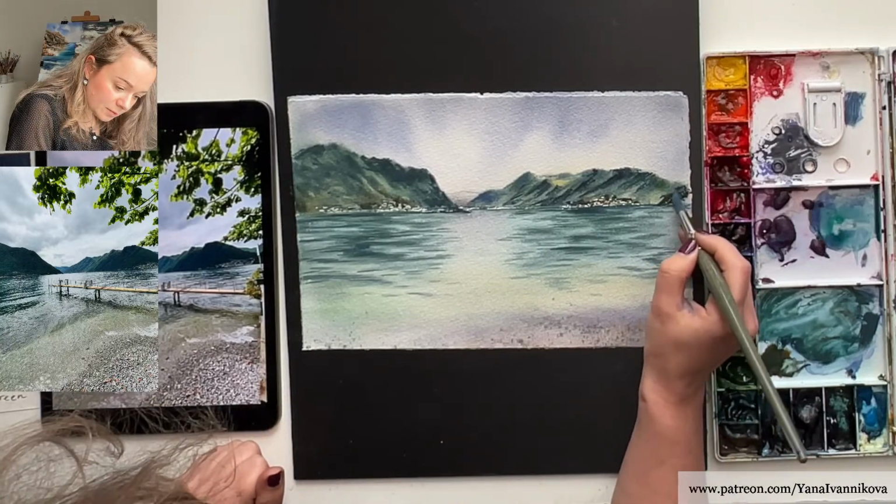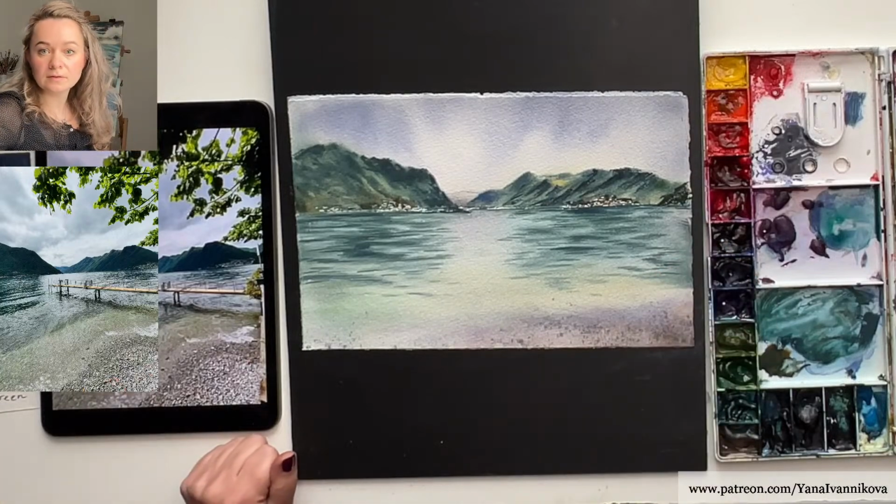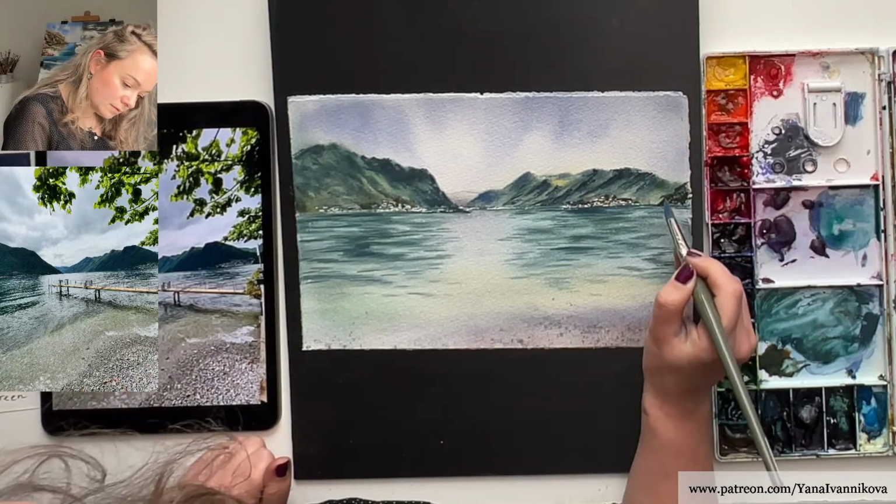I see some darker place here, that's why I'm adding that.